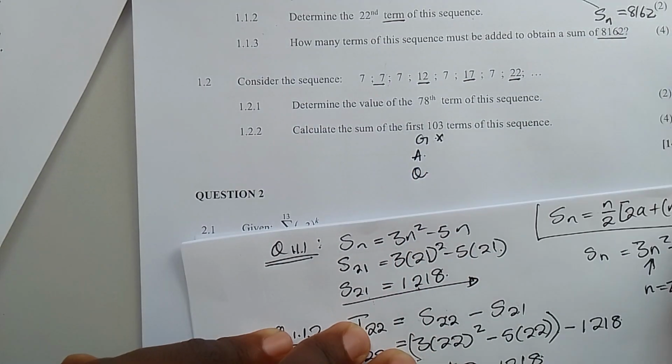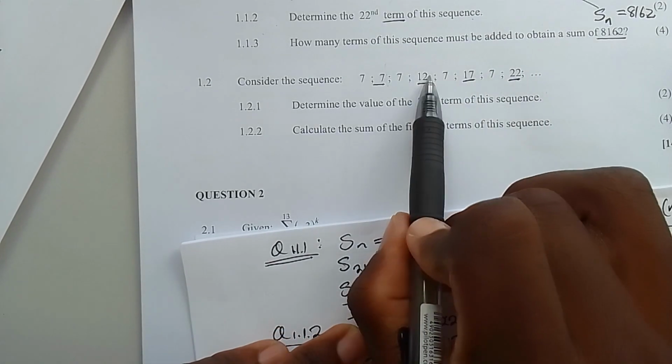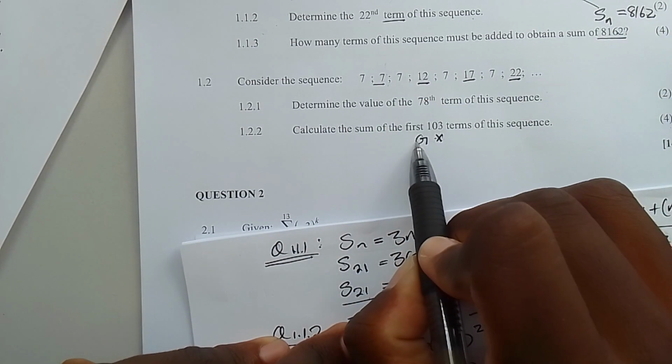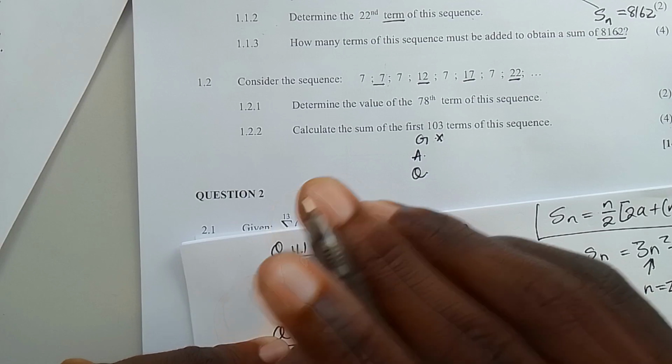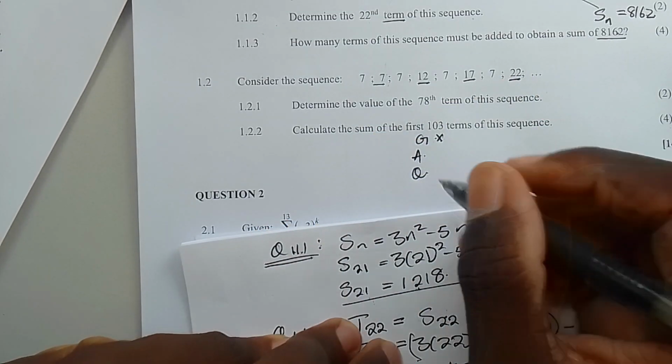You can just do this: 17 divided by 12, get an answer, and 12 divided by 7. Those answers should be equal for it to be a geometric sequence, but they won't be equal, so it's not. Let's check the arithmetic one.